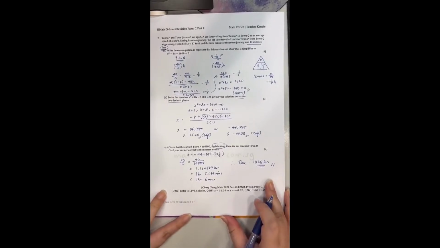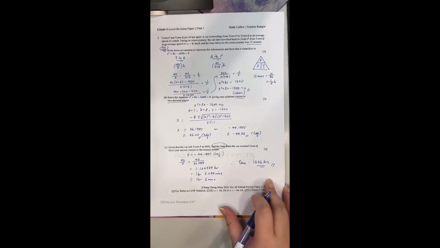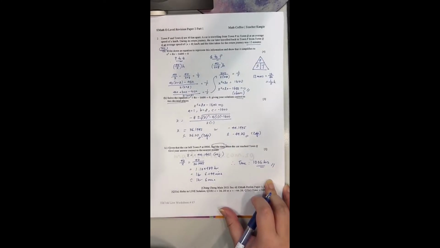Can? So, yes, don't 计较. I don't know how to say English 计较. How should I say 计较?